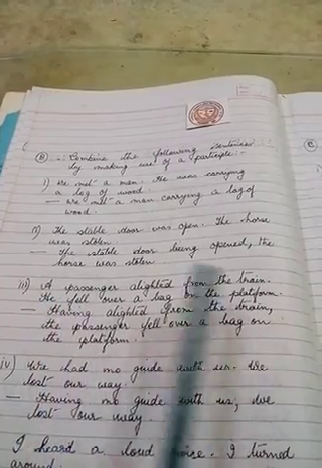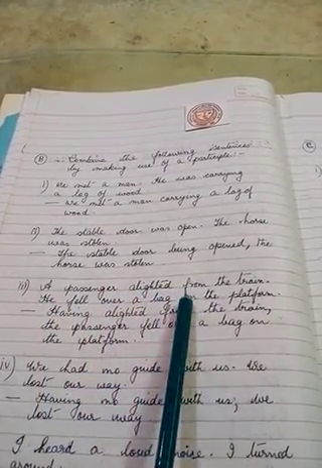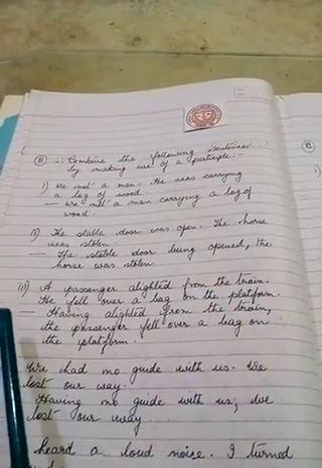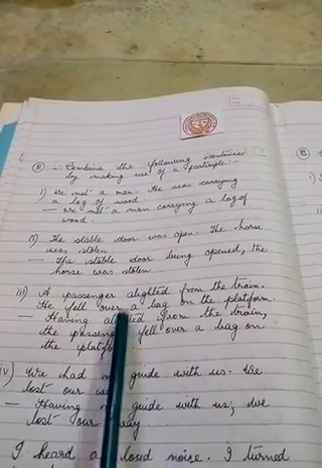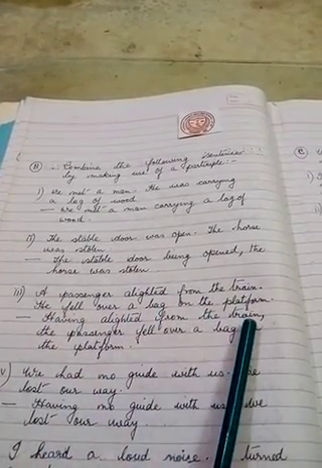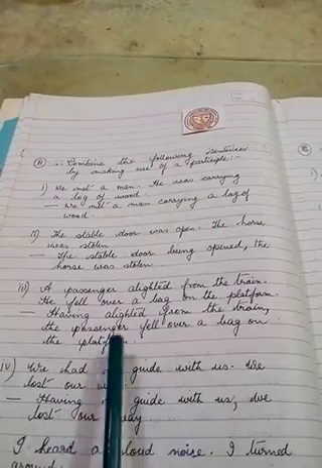Sentence 3. A passenger alighted from the train. Alighted means came down. He fell over a bag on the platform. So if we combine the two, we will write: Having alighted from the train, the passenger fell over a bag on the platform.